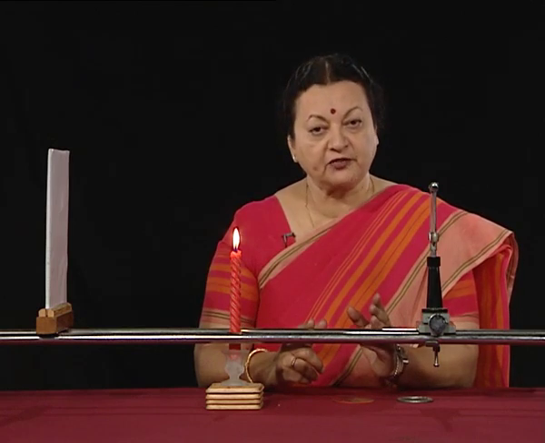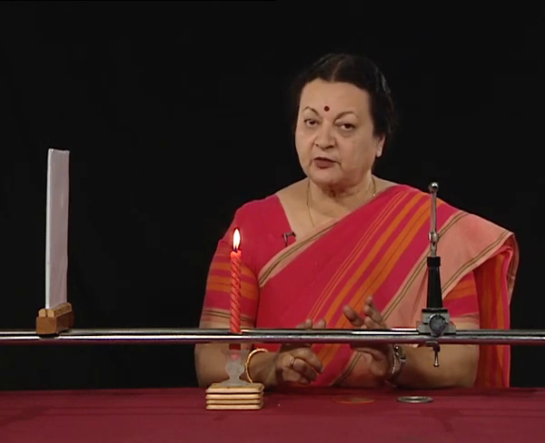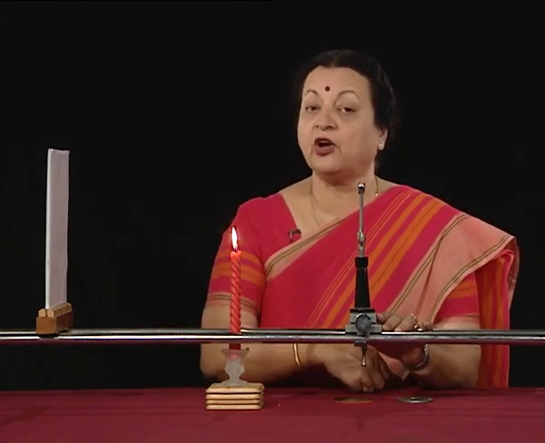So, this is one experiment that showed you that when rays fall on any surface, they are going to be reflected, they will follow the laws of reflection, and they are going to create an image. Real images can be created, and this is a condition. What if I take the mirror very close to the candle? Will I still get a real image? Well, you can try it out.